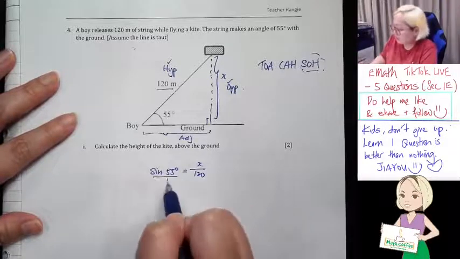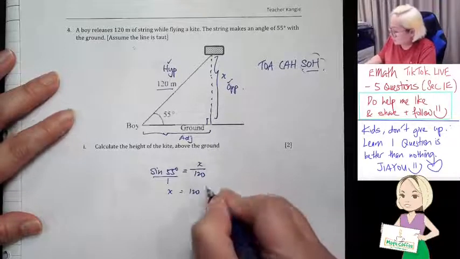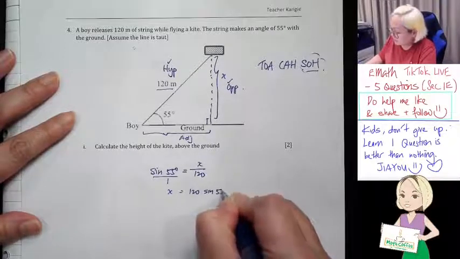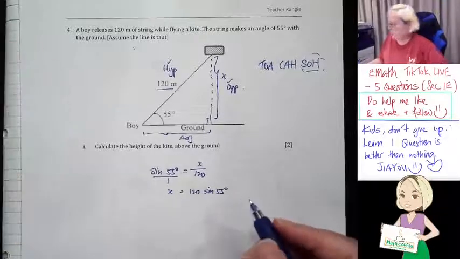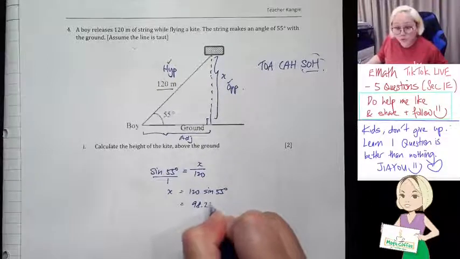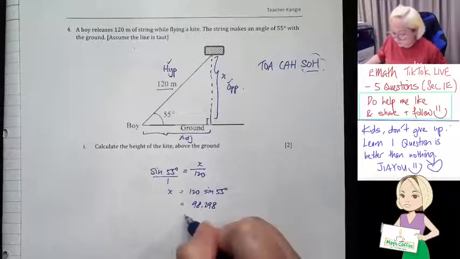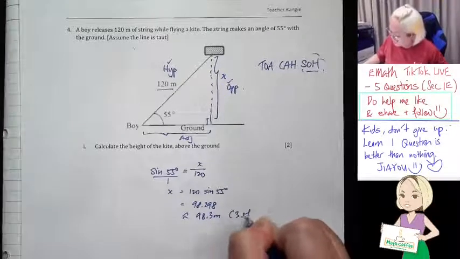Put over 1, cross multiply. x equals 120 multiplied by sine 55 degrees. So key in the calculator 120 sine 55. Okay, so it will give me 98.298. So round it off is 98.3 meters, 3 SF. Done.